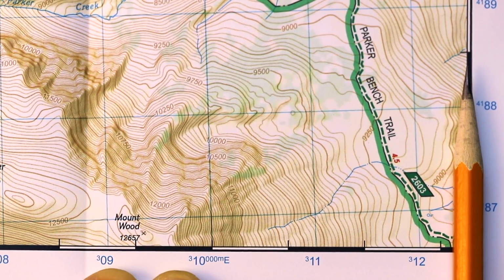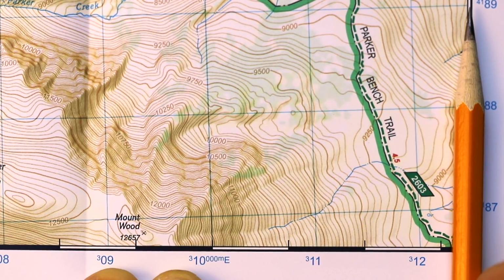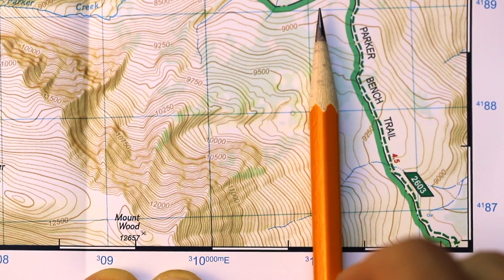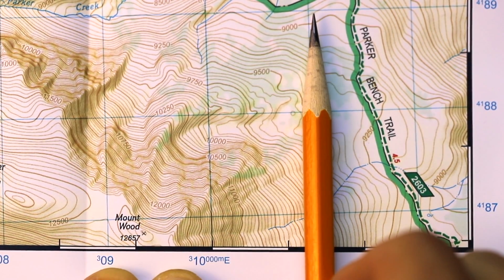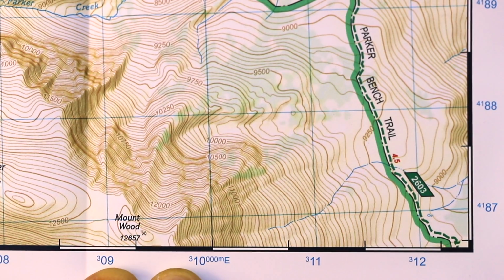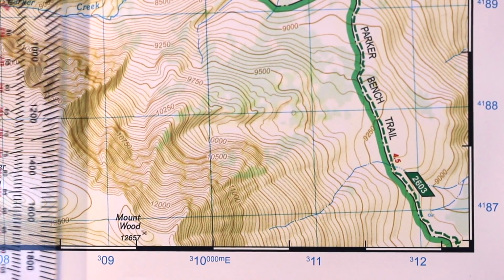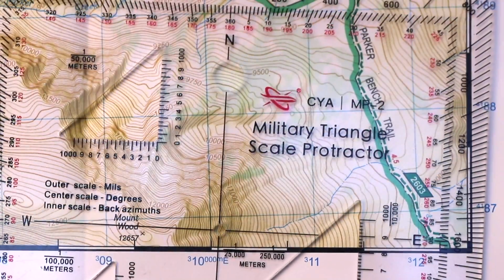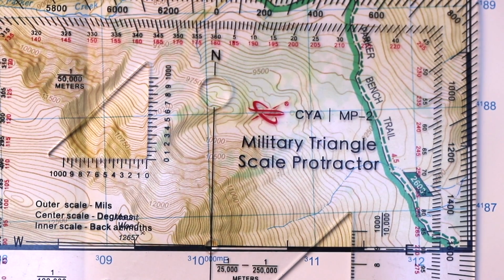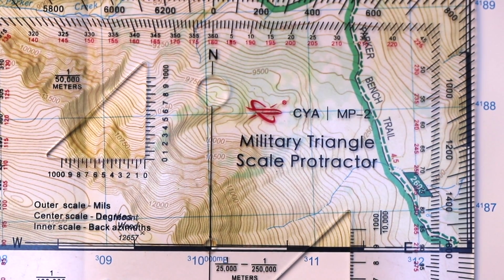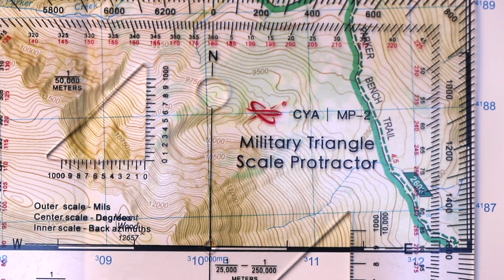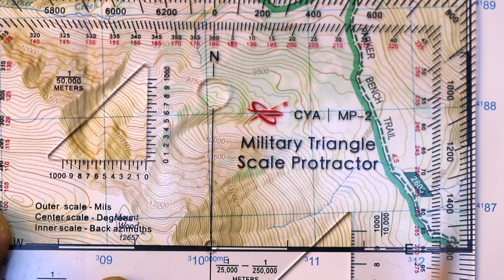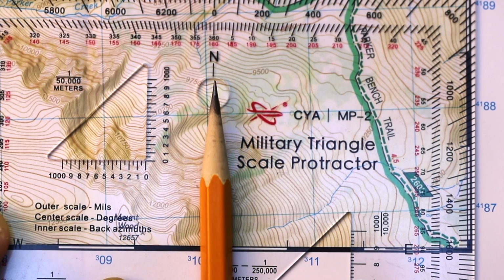And so what we need to do is figure out the difference between the black lines here, which are true north, and the blue lines here, which are slightly to the west of true north. In order to do that, we have a protractor here. I'm going to measure that difference by placing the protractor on the bottom of the map like this, and aligning it so that the middle right here is pointing true north in this direction.